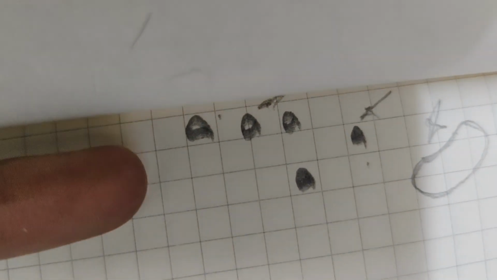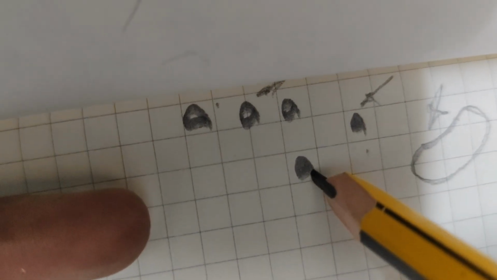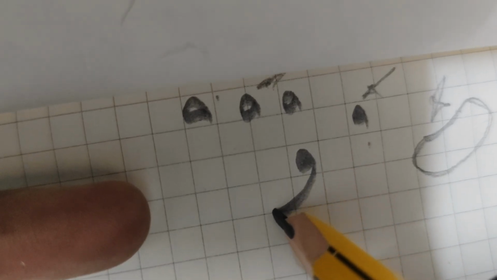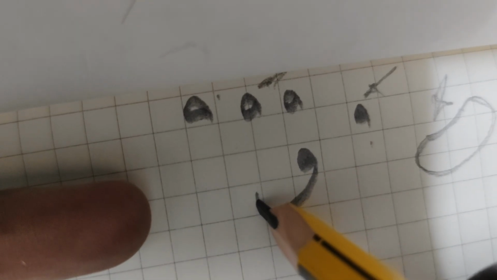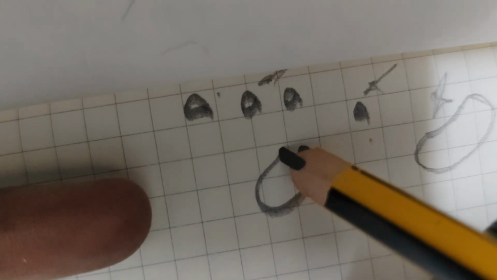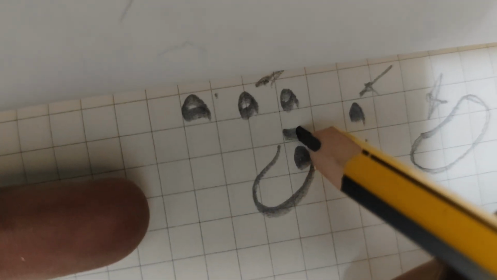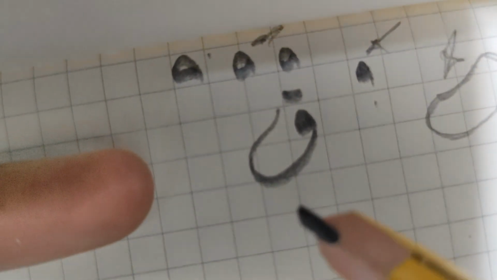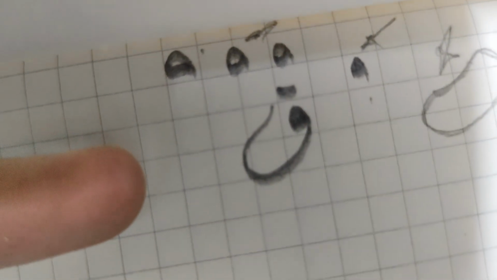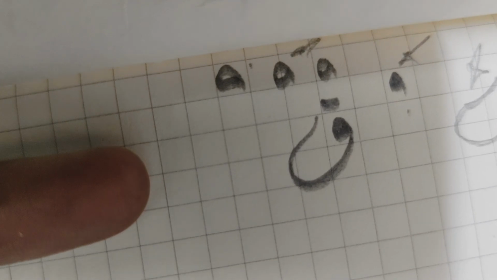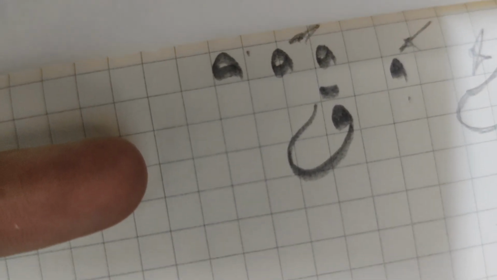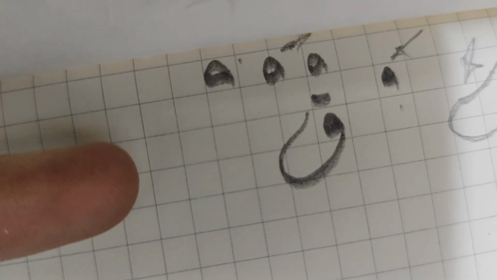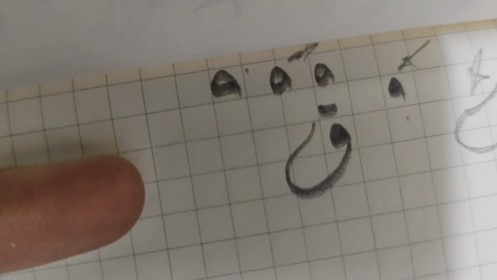So then we bring the shape. It starts from here, it slopes, then curves back, and then the tail. So this is how fa is written, and it's always in the shape of a bean seed. This is how fa is written.